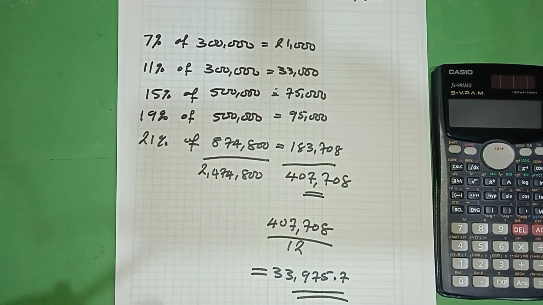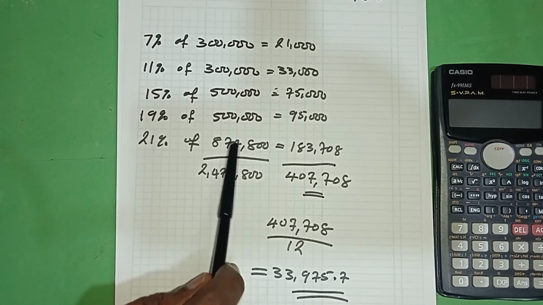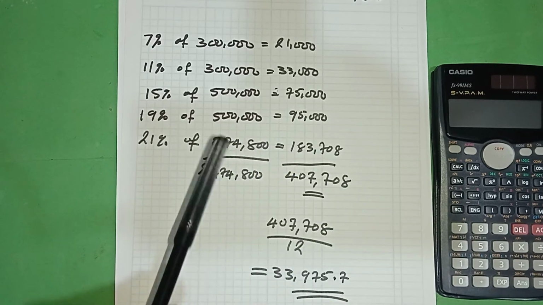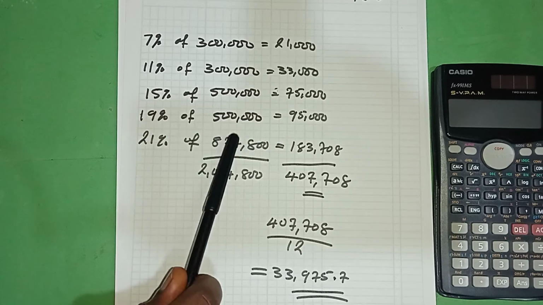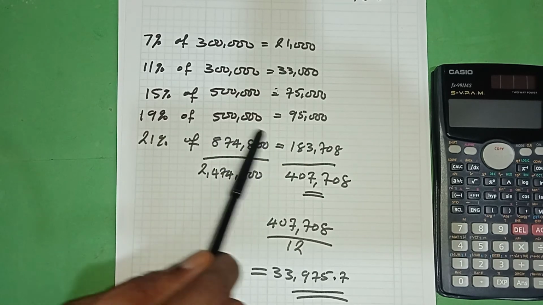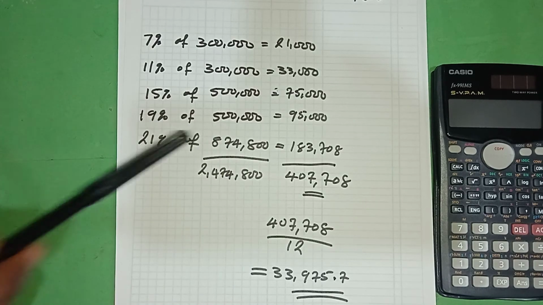I told him no. The FIRS is not that kind to let this money go. Even if it is 200 naira that is remaining here, 21% of 200 naira will be taxed. Even if it is 1 naira, 21% of 1 naira will be taxed. So any amount that is remaining must be taxed.